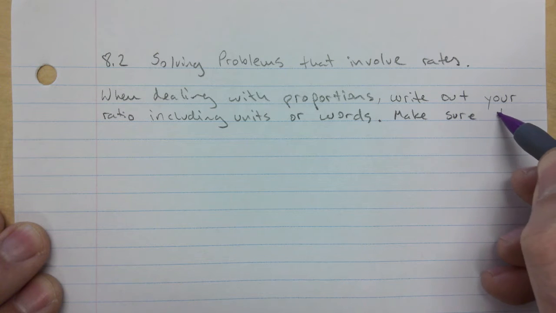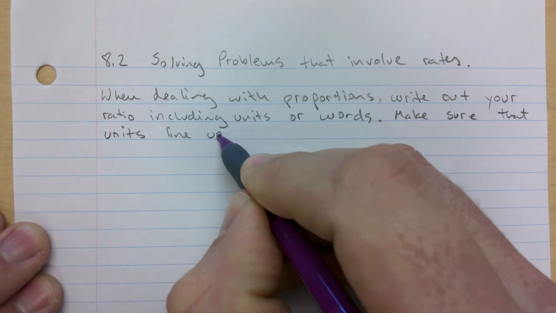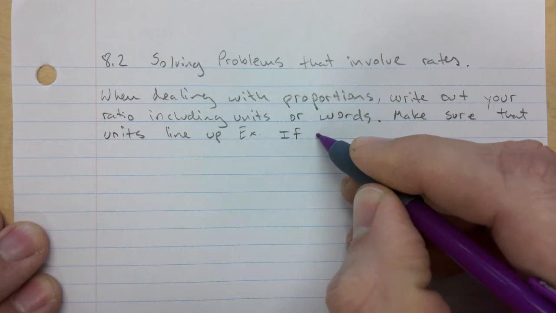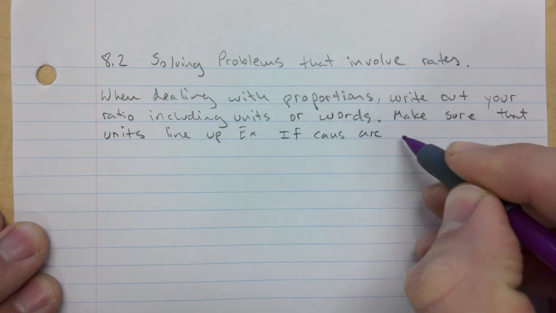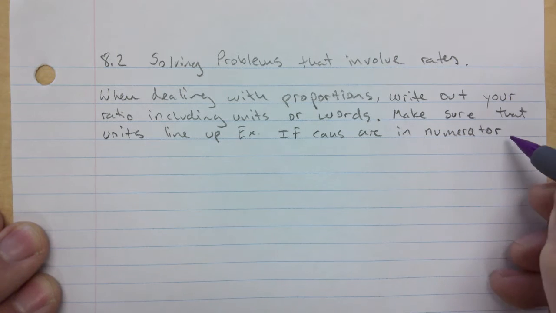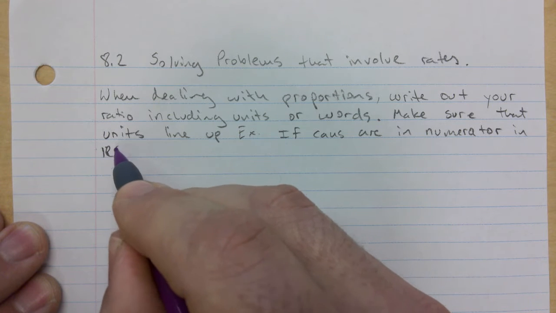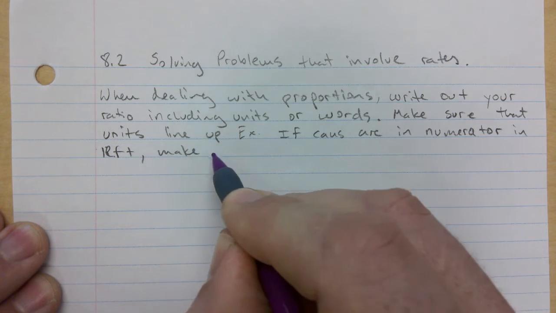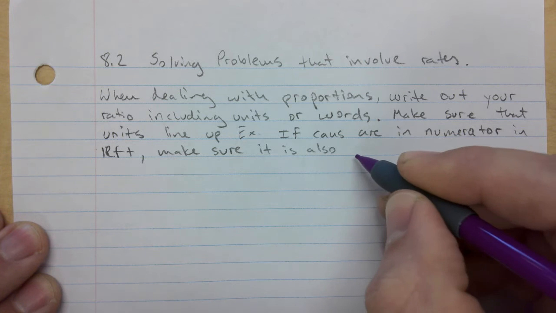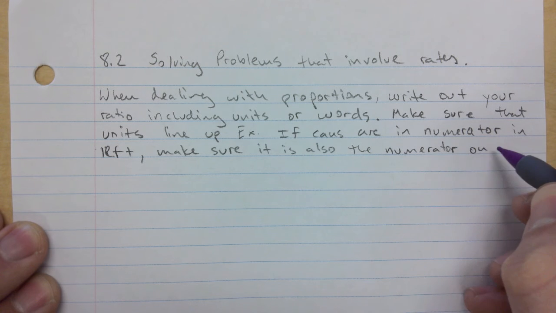Make sure that units line up. Example, if cans are in the numerator on the left, make sure it is also the numerator on the right.